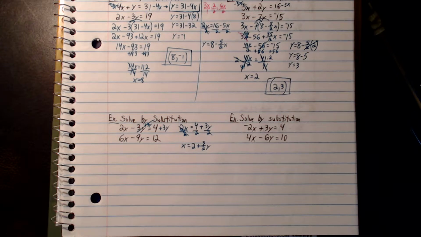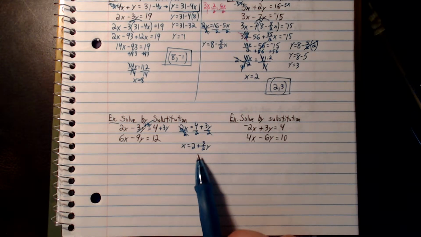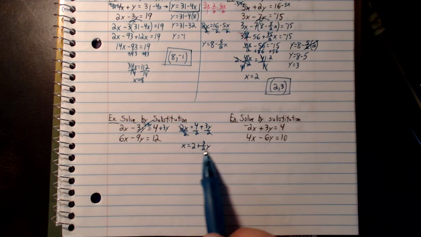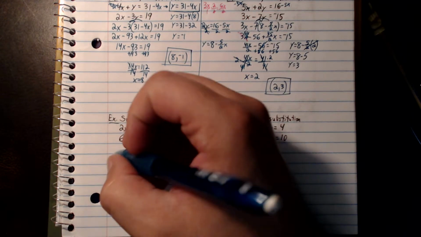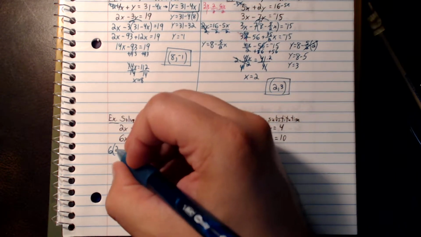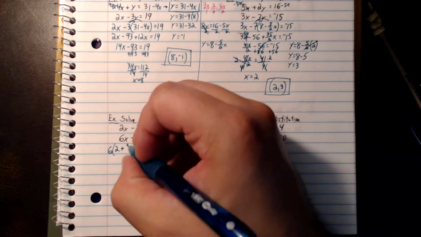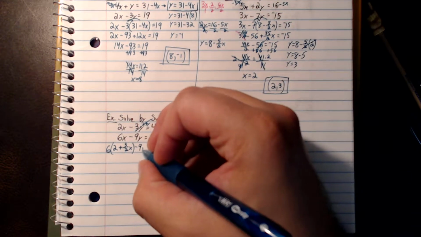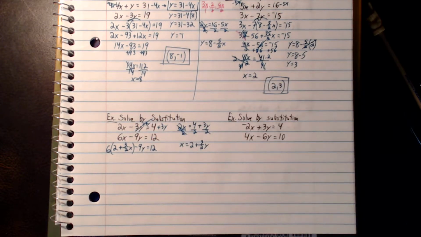All right, now we're going to plug in, right, substitute wherever we see an x in this equation, this stuff is going in. So the 6 stays, but the x gets replaced with 2 plus 3 over 2y. Minus 9y equals 12 is the same.